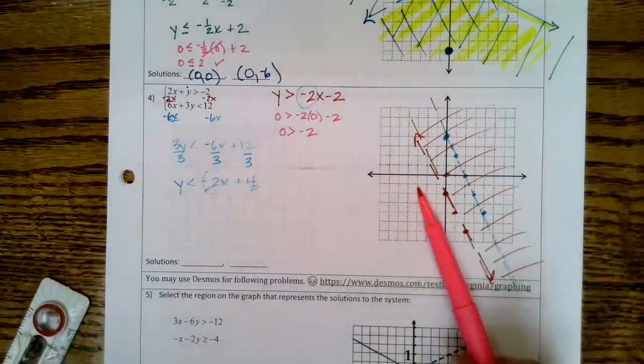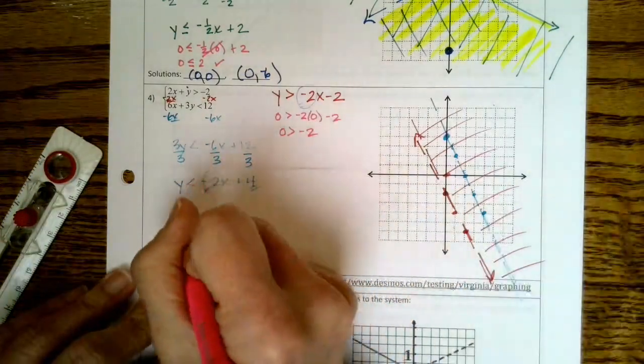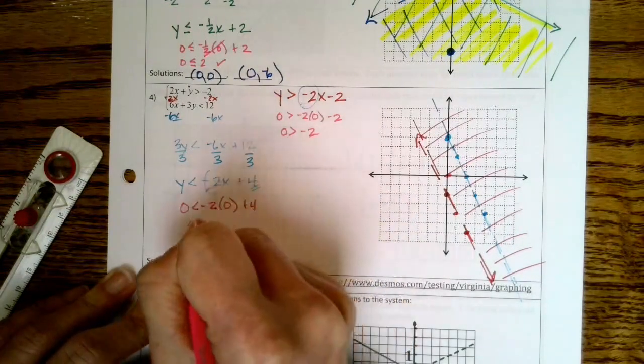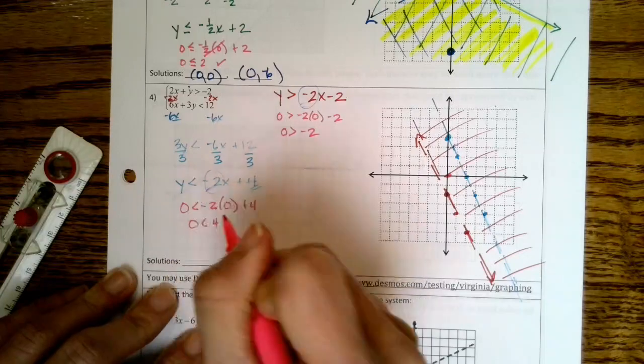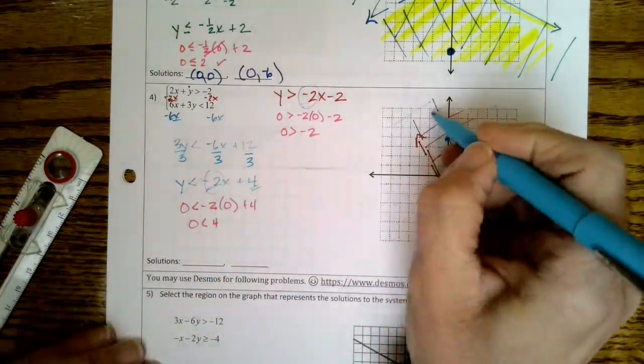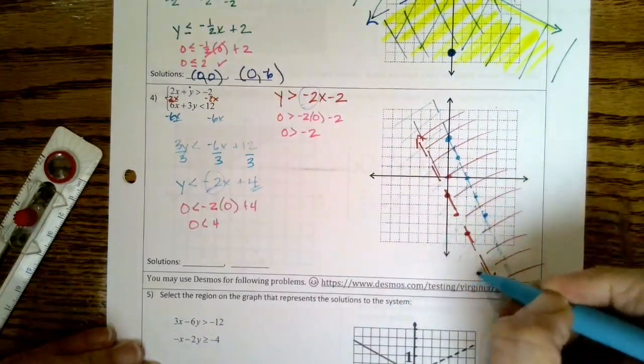So let's try 0, 0 as a test point for my blue equation. Hey, is 0 smaller than -2 times 0 plus 4? Is 0 smaller than 4? Yes, it is. So guess what? The blue area is everything this way.